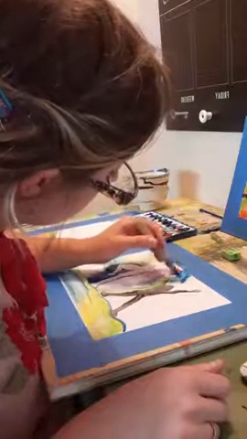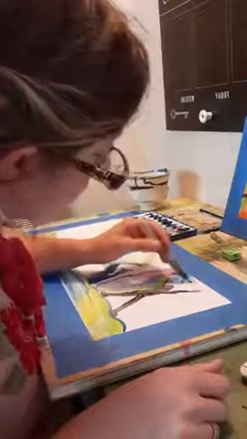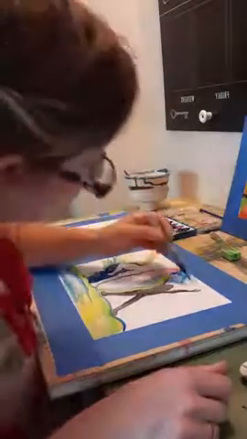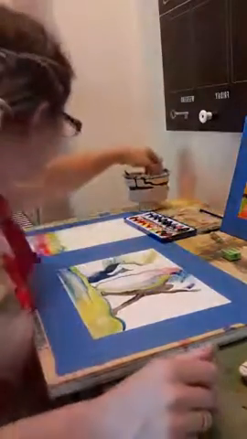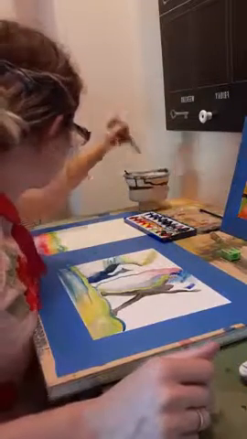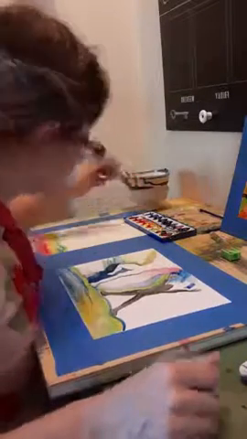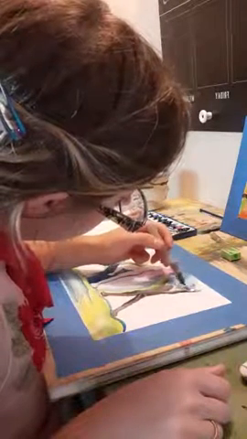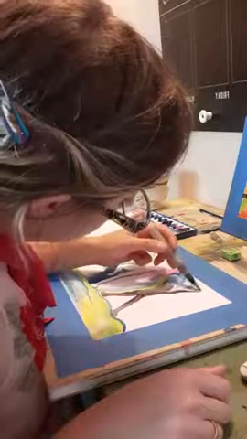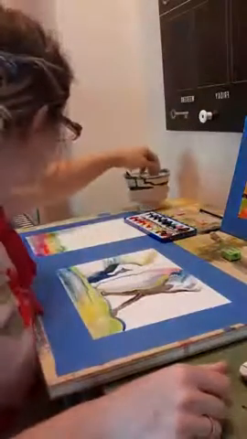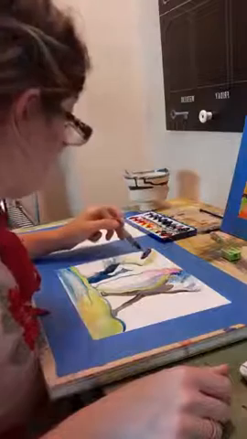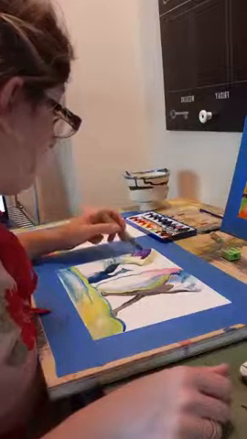Why do I keep using so much blue? I don't know, that's a good question. Oh, there's more blue. I thought that was going to be purple. There's some purple. And then these are also purple. There's purple. Oh, that's a fun color.